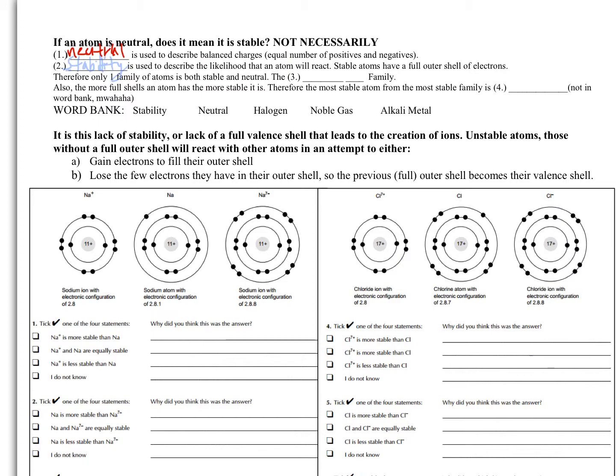Stable atoms have a full outer shell of electrons. Okay? Stable atoms have a full outer shell of electrons. That's what we're talking about when we talk about something being stable. Therefore, only one family of atoms is both stable and neutral, the noble gas family.